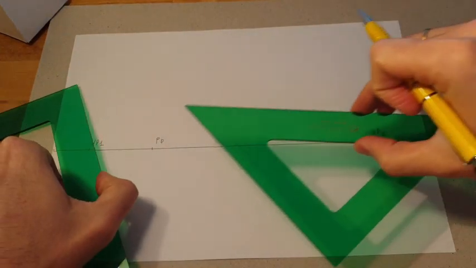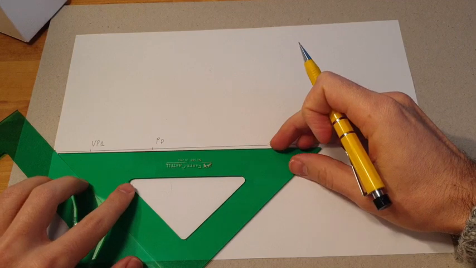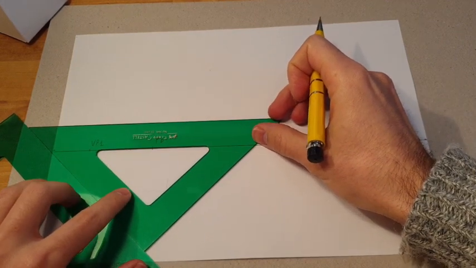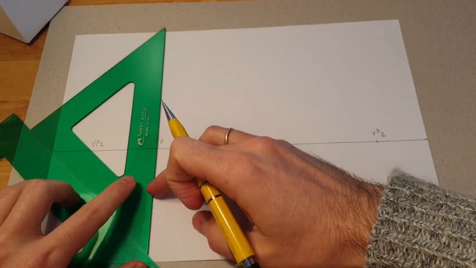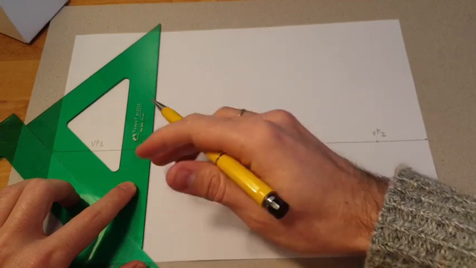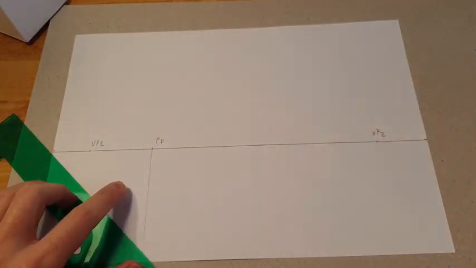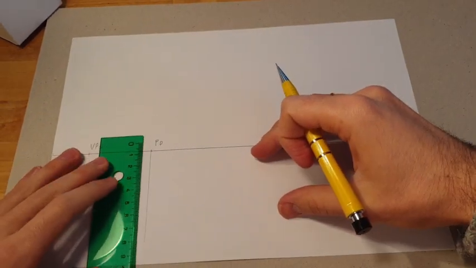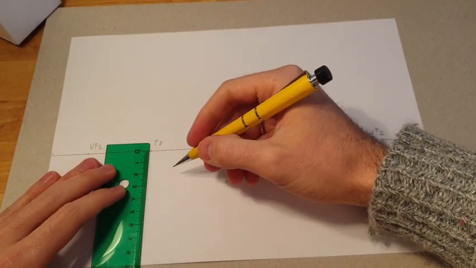Now draw a vertical line from the principal point. Use your set squares to do so, and measure 6 centimeters.